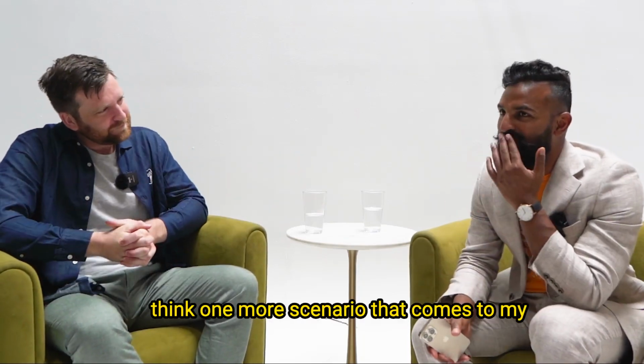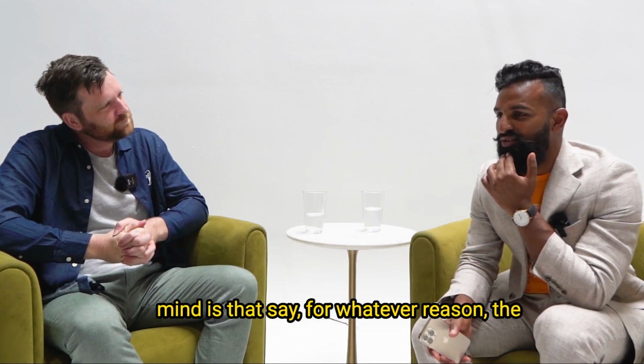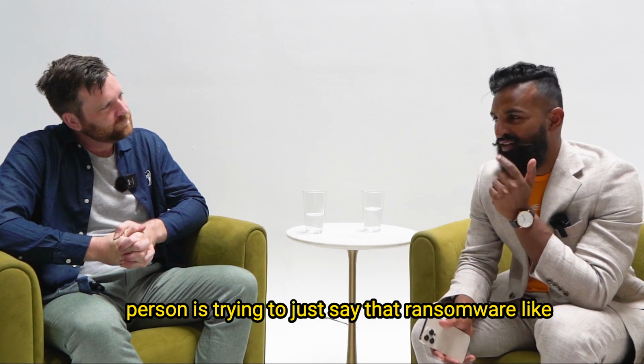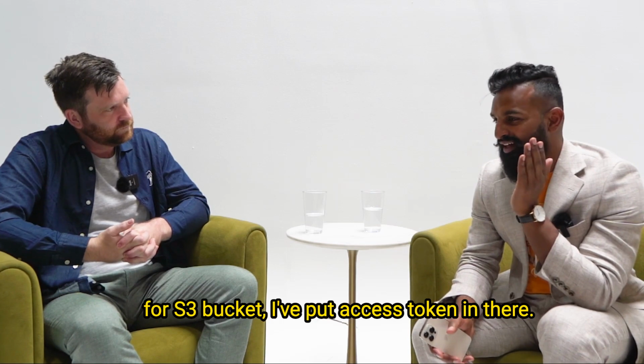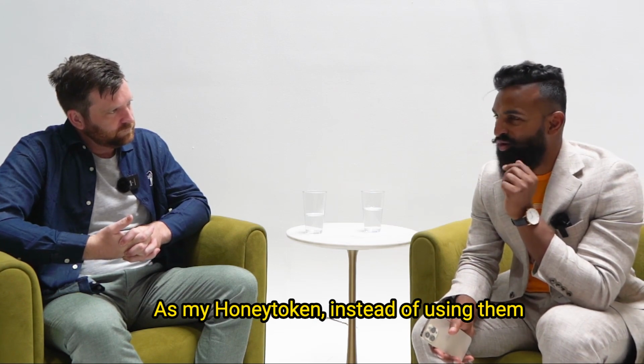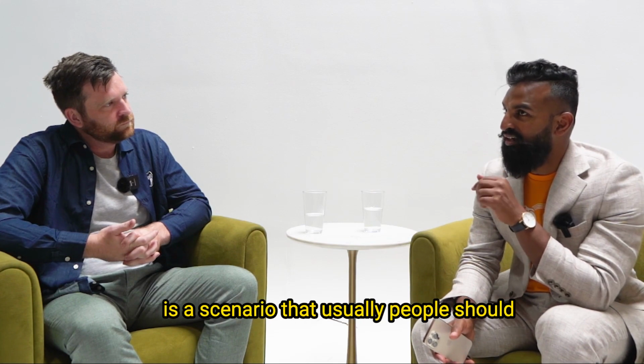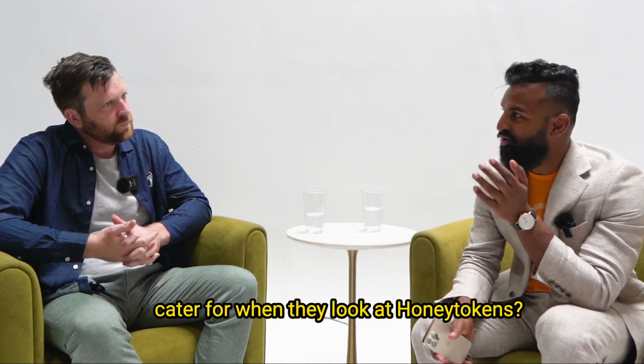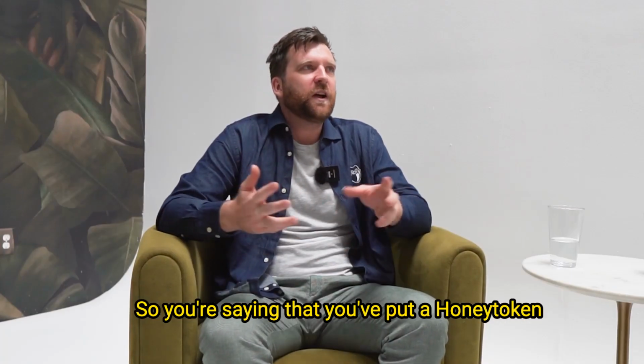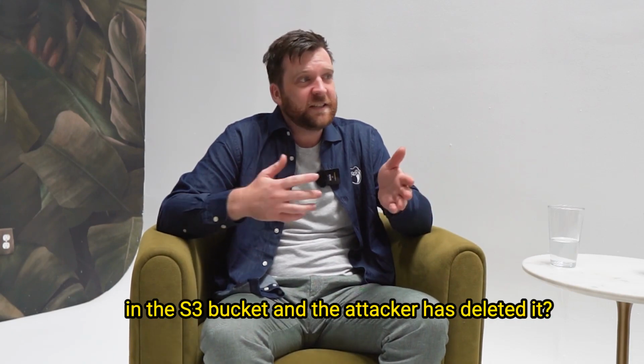But, fair enough. Because I think one more scenario that comes to my mind is that, say, for whatever reason, the person is trying to do ransomware, like for today, S3 bucket, I've put access token in there as my Honeytoken. Instead of using them, we delete them. Is that something which is a scenario that usually people should cater for when they look at Honeytokens? So you're saying that you've put a Honeytoken in the S3 bucket and the attacker has deleted it?